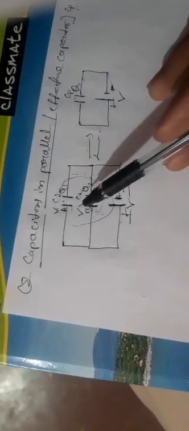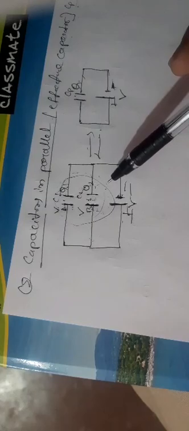How to derive, how to find the CP value? Consider two capacitors A and B connected in parallel. C1, C2 are the capacitances of A and B. Q1, Q2 are the two different charges of each capacitor. V is the potential difference across both capacitors.